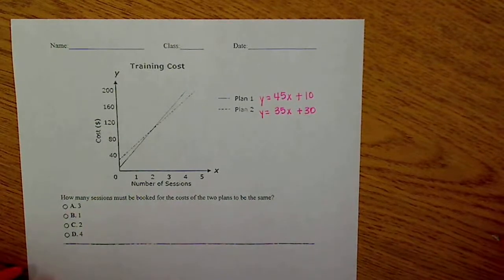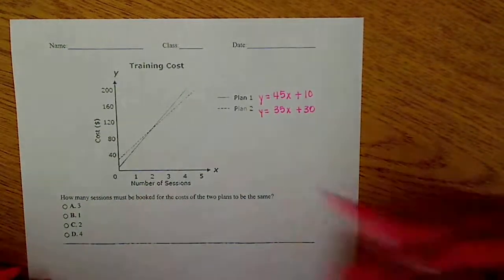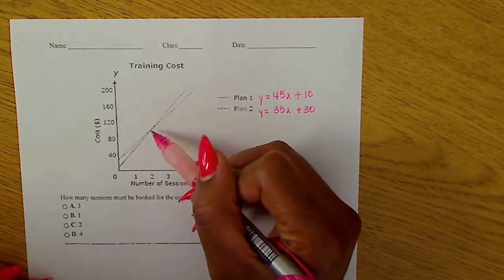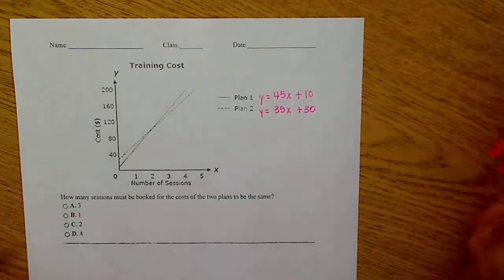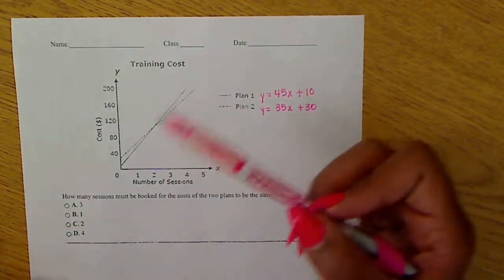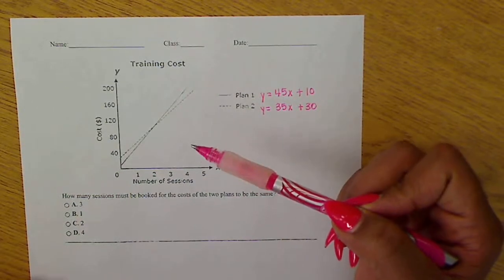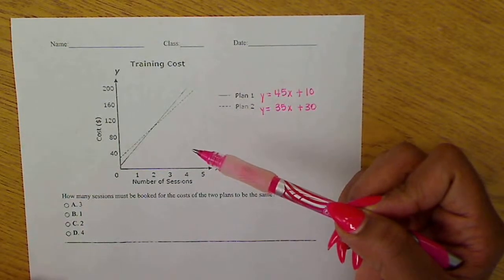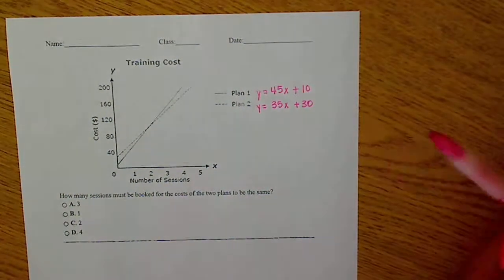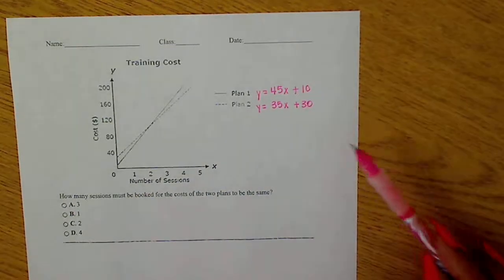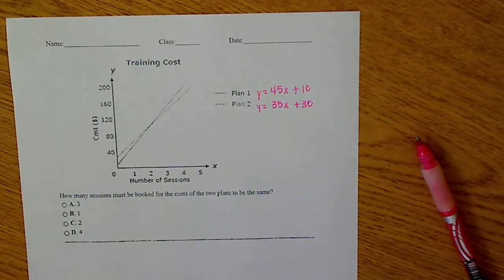So what do you do here? Where they intersect is where it would be. But what if you can't tell? You see, this is kind of difficult for us to tell, right? So what can we do to figure out another way to get our answer?